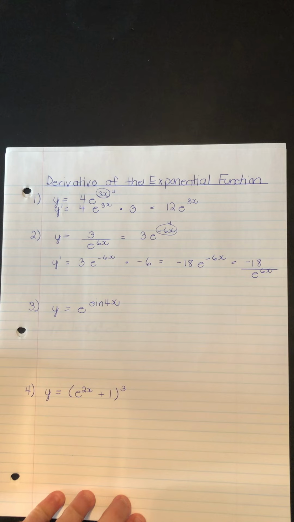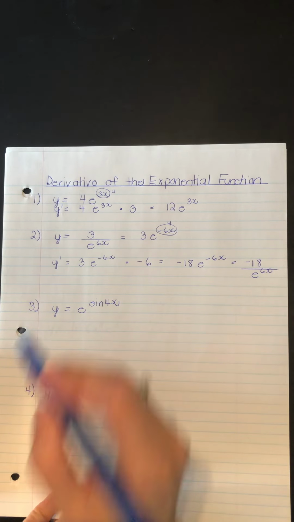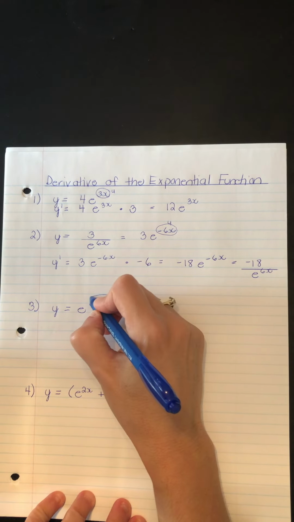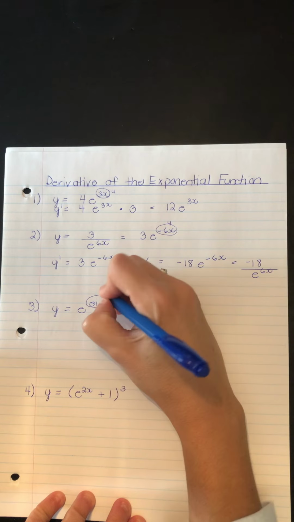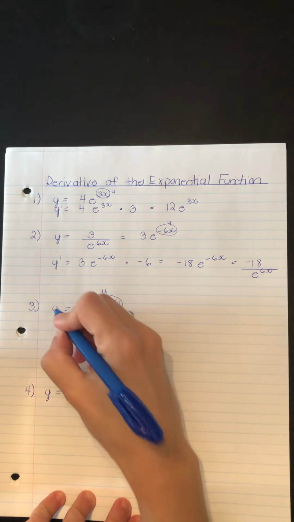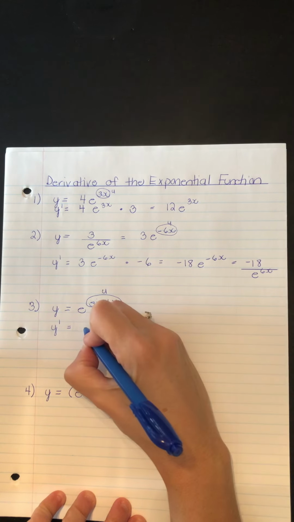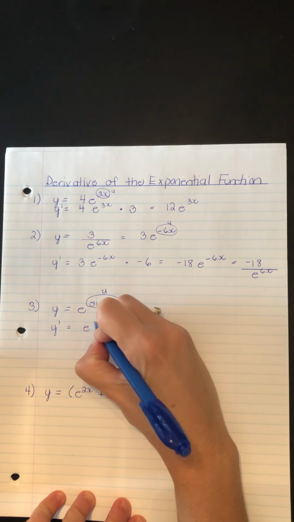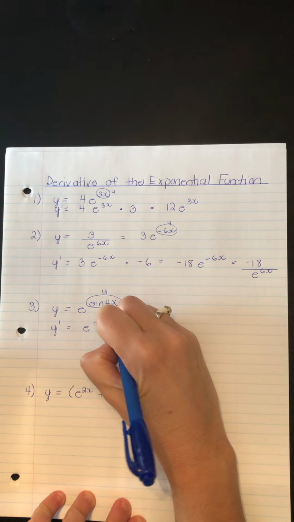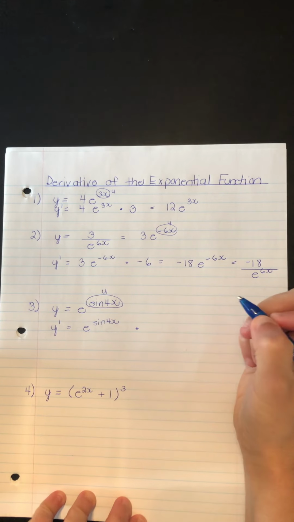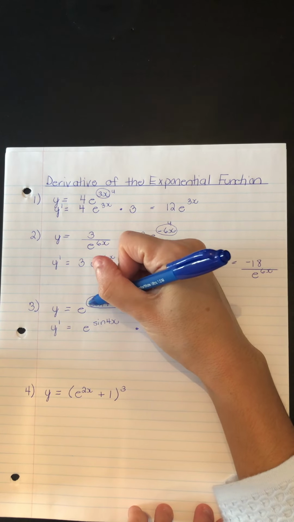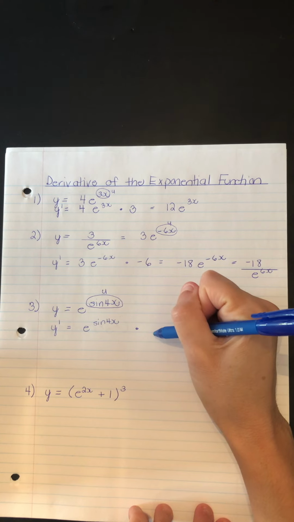Okay, let's look at the next question, problem 3. We certainly have a function of the form e to the u. So in forming its derivative, we write e to the u, and this has to be multiplied by the derivative of u.